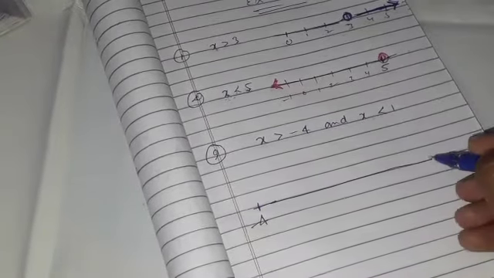Now in this question class, your x is greater than minus 4. So it means you have to write minus 4 here, and x is less than 1. It means you have to write your 1 here. Your x is between minus 4 and 1. So write all the numbers minus 3, minus 2, minus 1, 0. So these are the values of x. Minus 3, minus 2, minus 1, 0 and 1 are here.